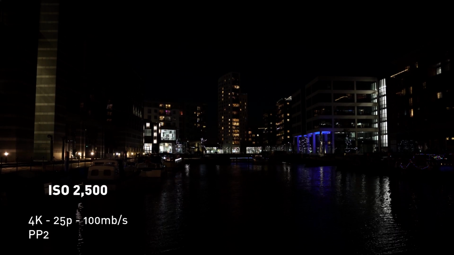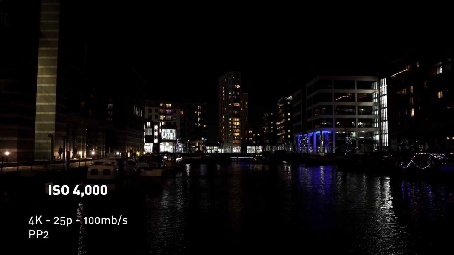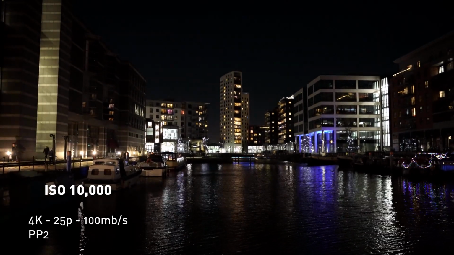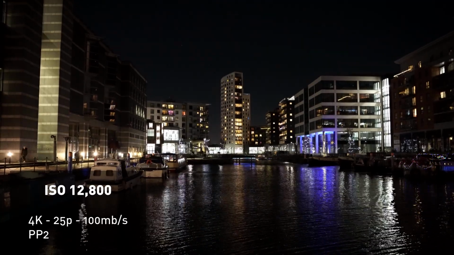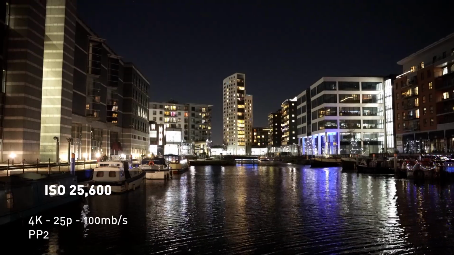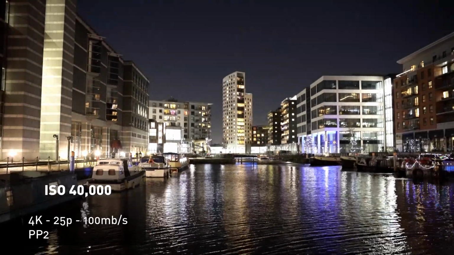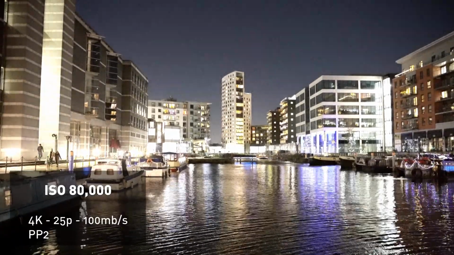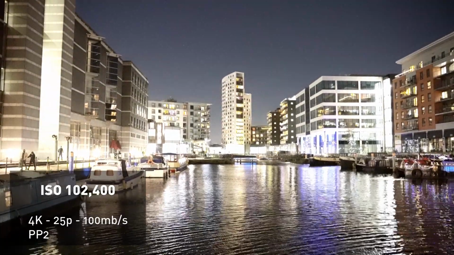You can just see it gets to a certain point of, this is impressive, around the 10,000, 12,800 mark, where it's still pretty clean in 4K, but then soon after that, 20,000, 25,600, 40,000, it falls apart, man. It just is not a thing that you want to use. And then same again here on the 1080 tests.